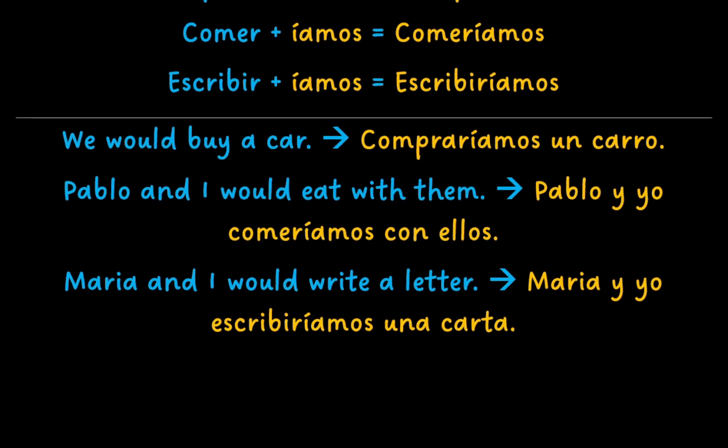We would buy a car is compraríamos un carro. Pablo and I would eat with them is Pablo y yo comeríamos con ellos. Maria and I would write a letter is Maria y yo escribiríamos una carta.